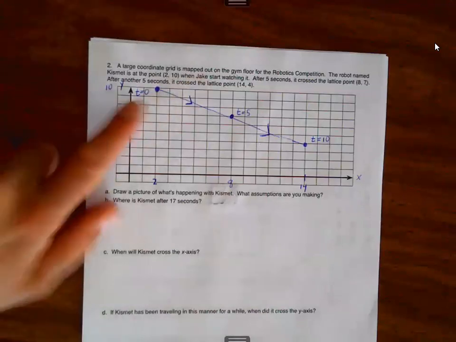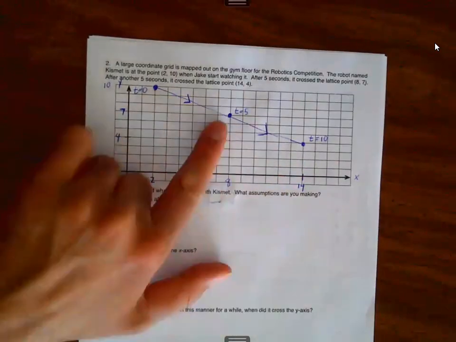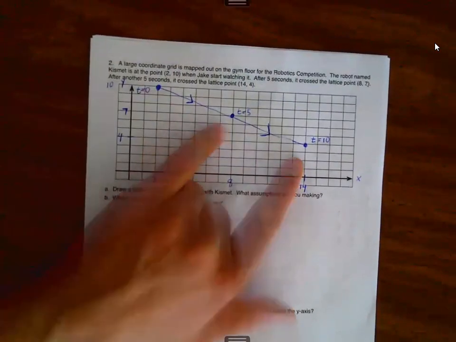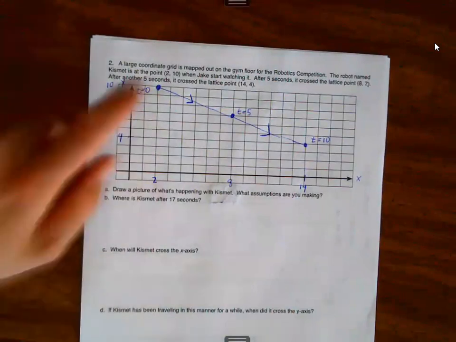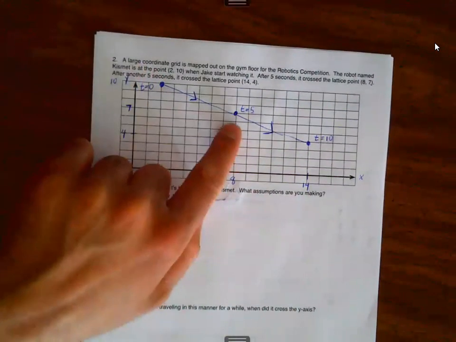So it says that Jake noticed it was here at t equals 0, here at t equals 5, and here at t equals 10. So that we can't assume. Those points are law. We have to use those points. Moving at a constant rate, right? It could have gone backwards slowly and then sped up right to there. Right, so we're assuming it's moving at a constant rate. That's true. Moving in a straight line, yeah.